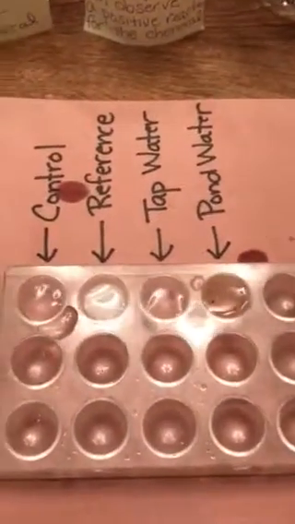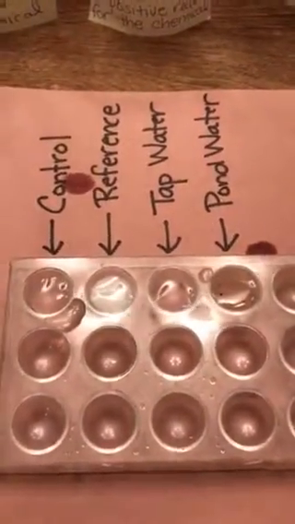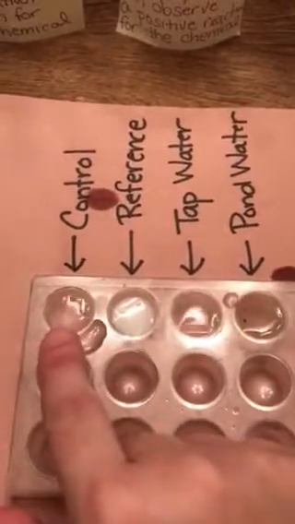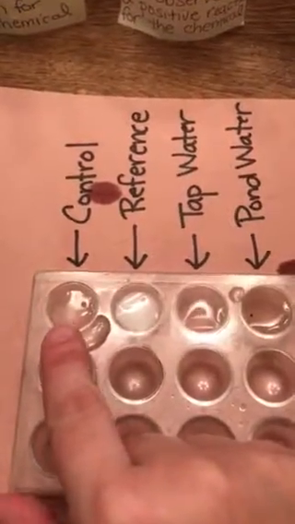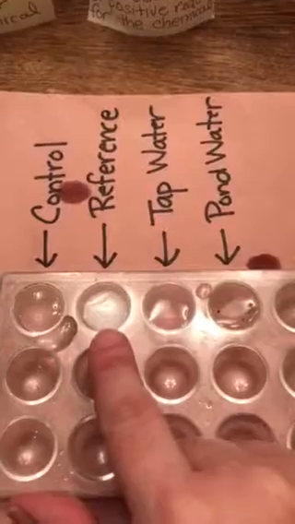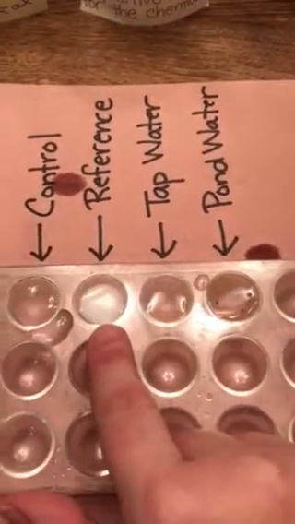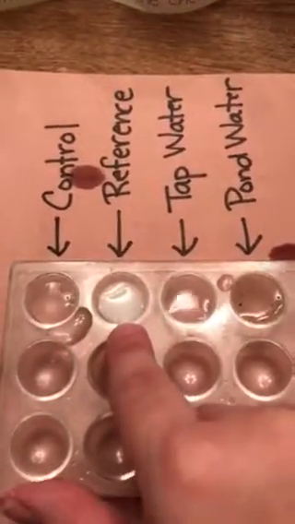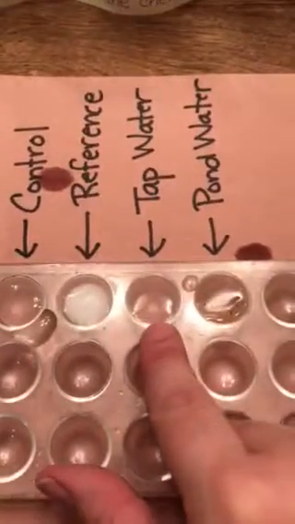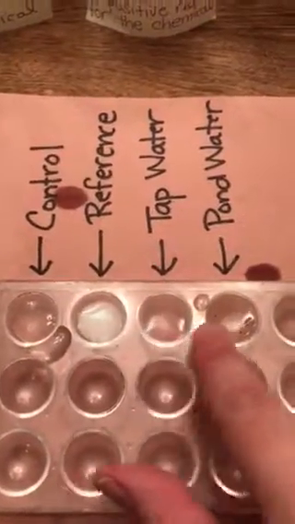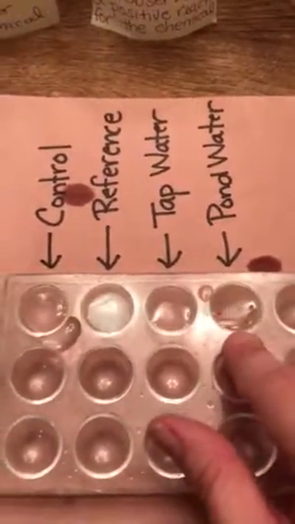So now I'm going to make sure I go back and write observations. I'm going to write clear and colorless, so there's no reaction. This is what a reaction would look like. So I got a white solid. Thank goodness there's no reaction with my tap water and there's no reaction with my pond water.